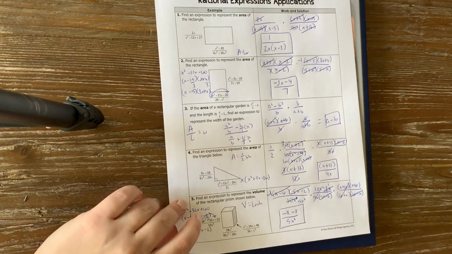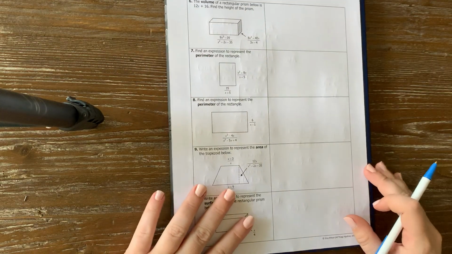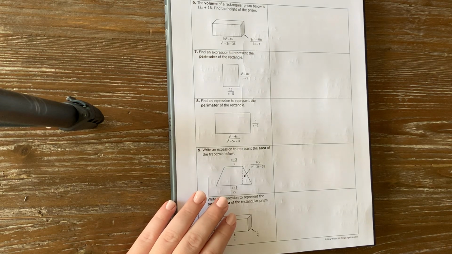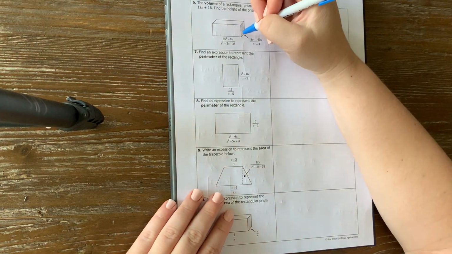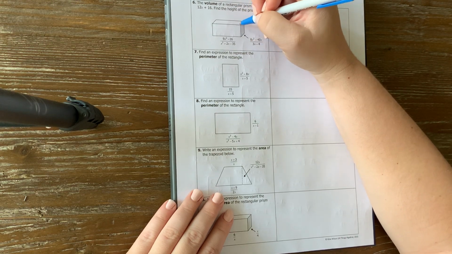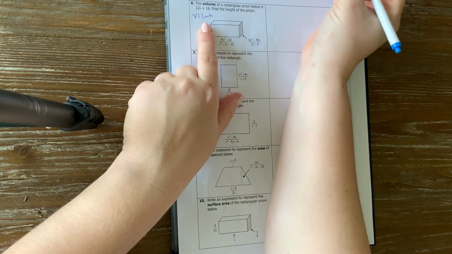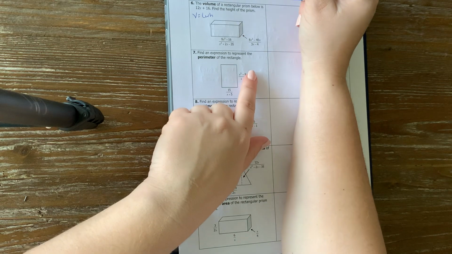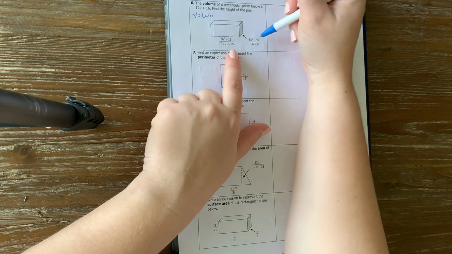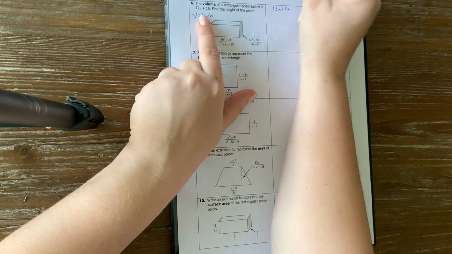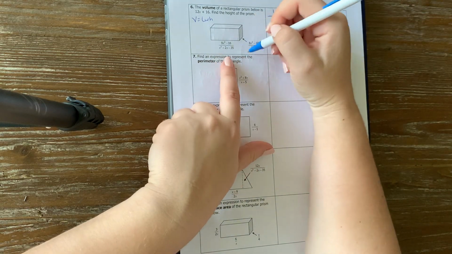Okay, all right, if we flip over to the back side. On this one, it says the volume of a rectangular prism below is 12x plus 16. Find the height of the prism. Okay, so they want us to find this right here. Well, volume equals length times width times height. So that means that if we have length times width right here, we can multiply that together, and that means that we're doing 12x plus 16 divided by this stuff right here.